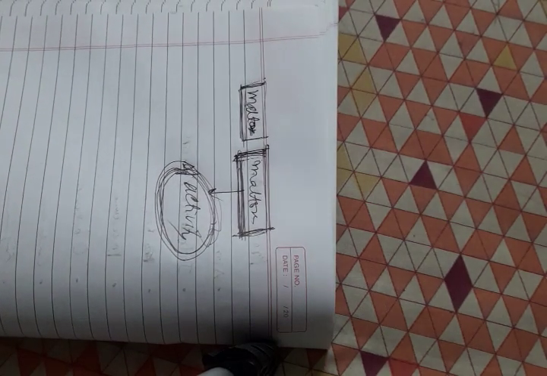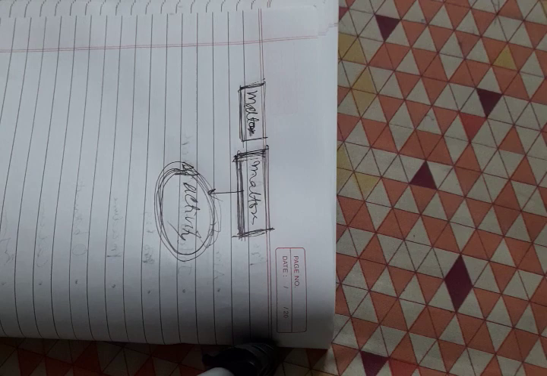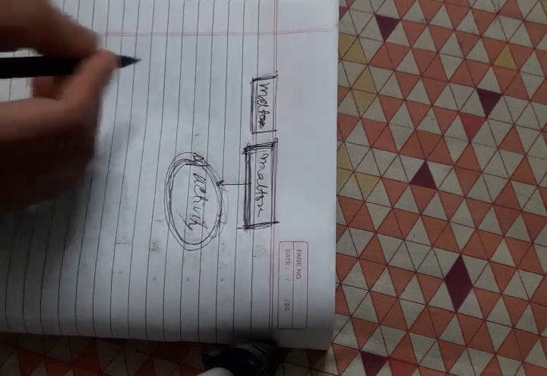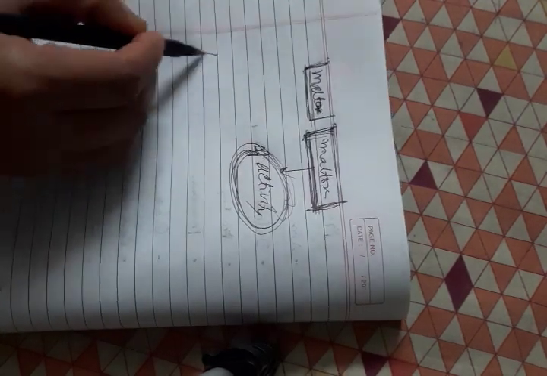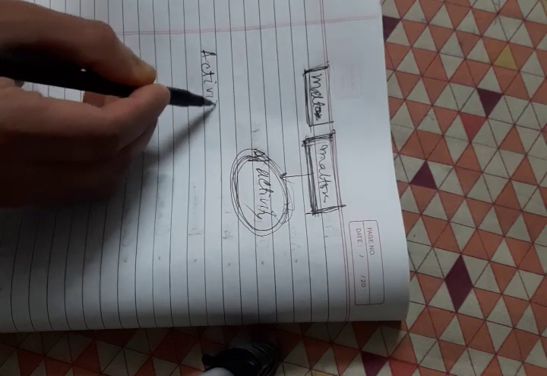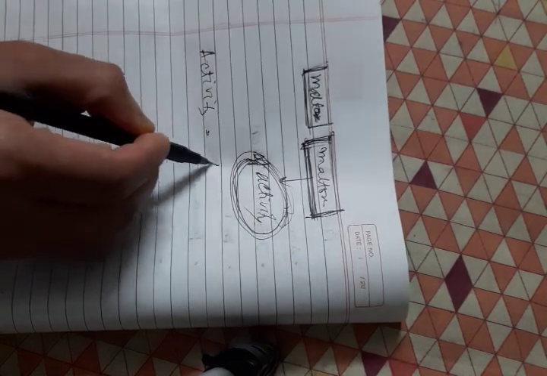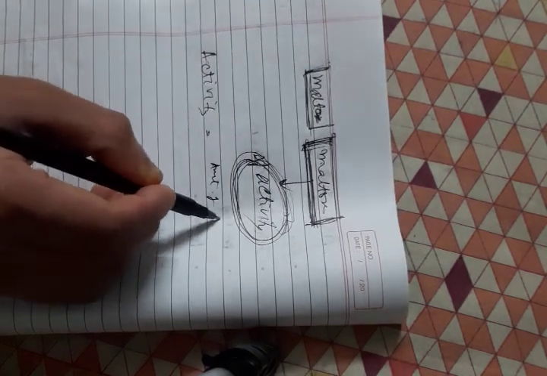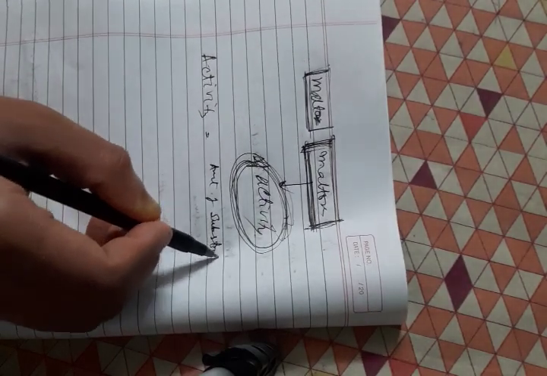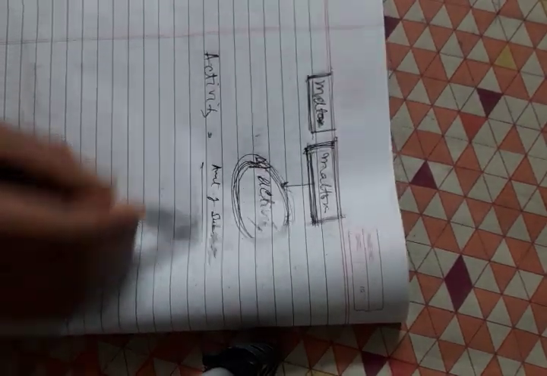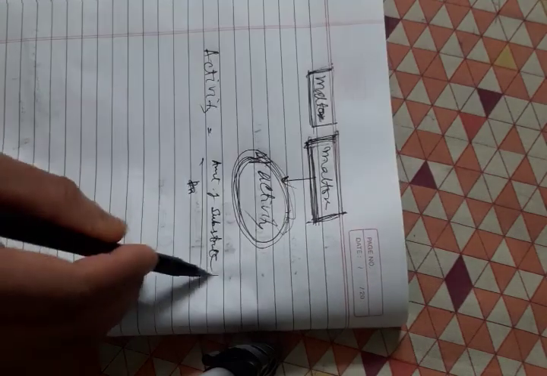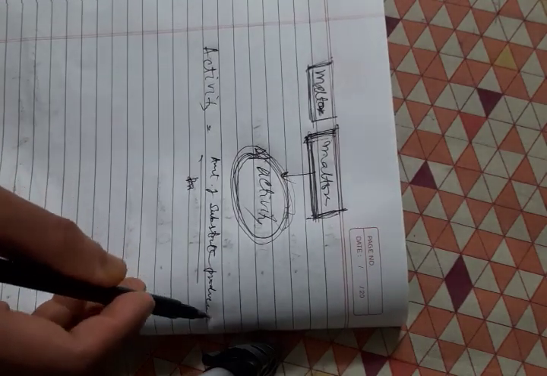Well, this is it. And one thing, what is the activity of an enzyme? First of all, you need to know that, right? Well, activity is the amount of product produced per time in a given time.